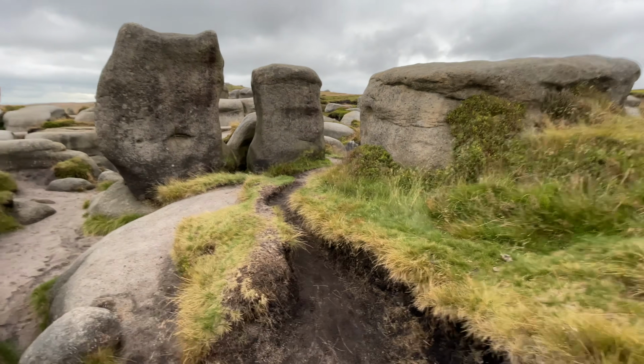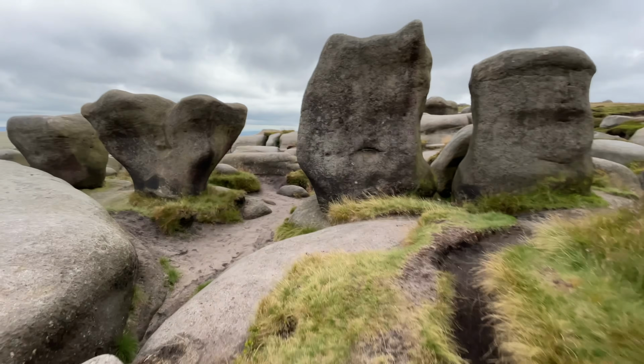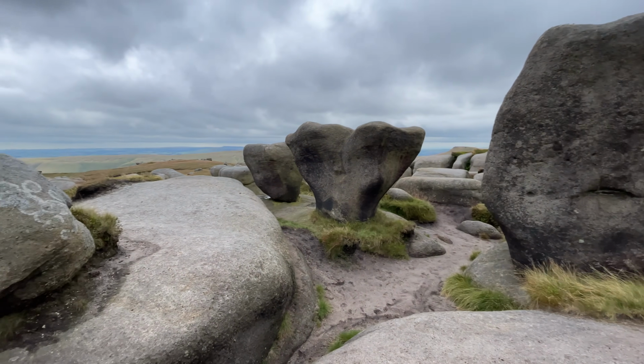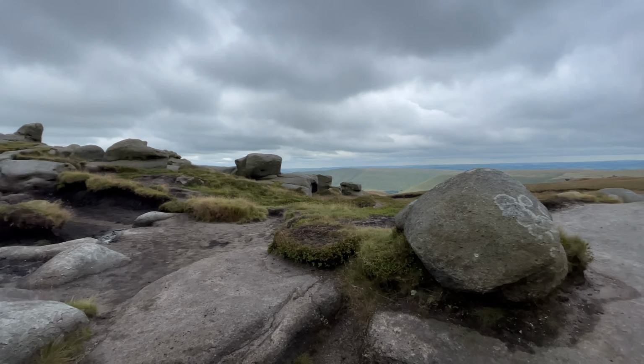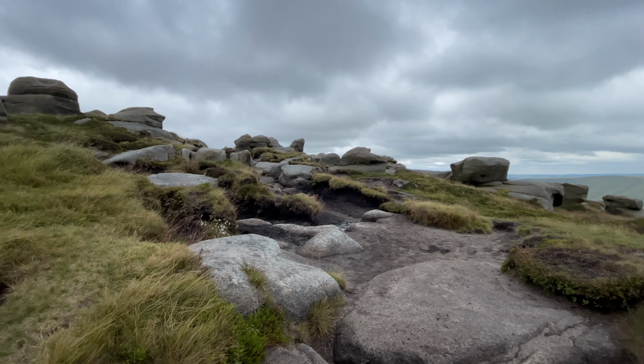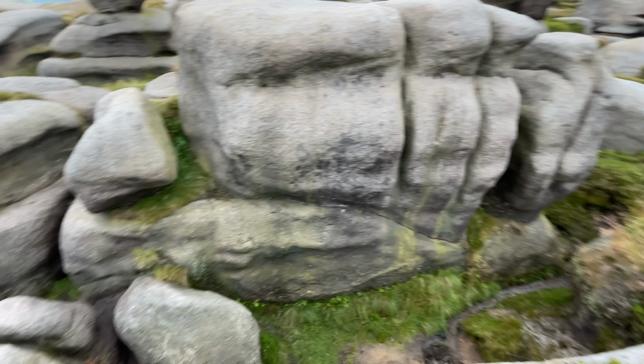So I've shown this area on a video before, I think. These rock formations, they're like off another planet. If you've not been up to the Peak District before, you really should come and check this out. I keep expecting dinosaurs to appear.